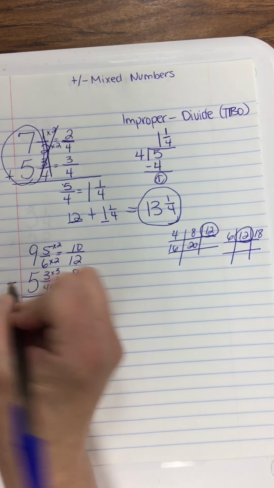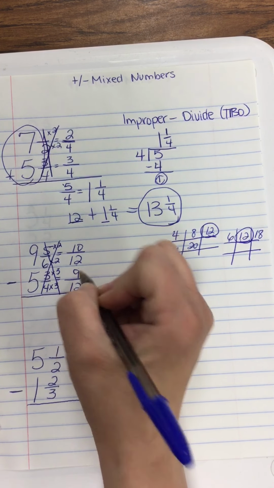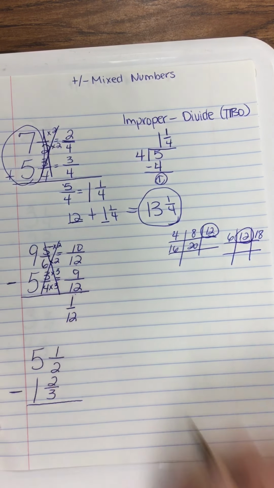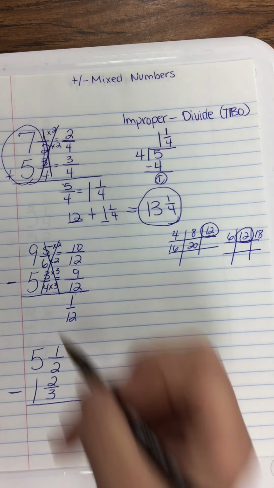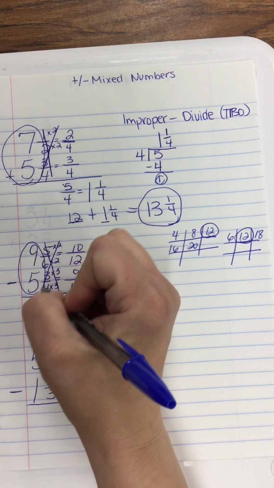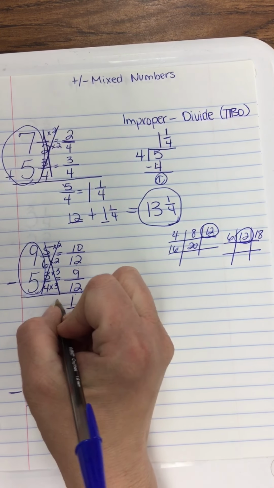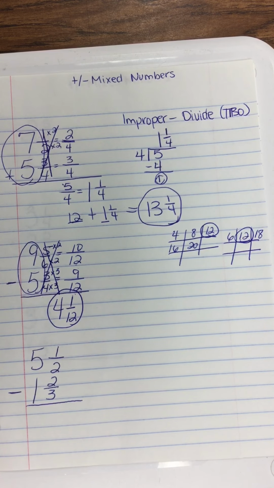All right, and this one we're subtracting. So we're finished with this fraction. 10 minus 9 is 1. The denominator stays the same. It's 12. I don't have to fix that fraction. It's already as low as it's going to go. So now all I have to do is subtract the whole numbers. If I have 9, take away 5. That leaves me with 4. 4 1/12, sorry.